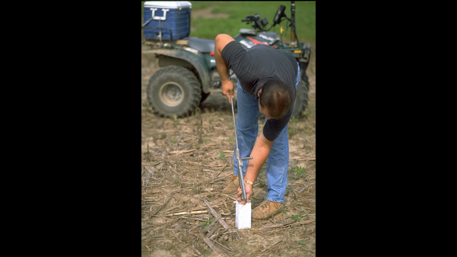Let's look at each of the components in a little more detail, Rory, starting with the soil test. What numbers are important when you take a look at a soil test, and then how are those numbers used to determine your manure application rate?